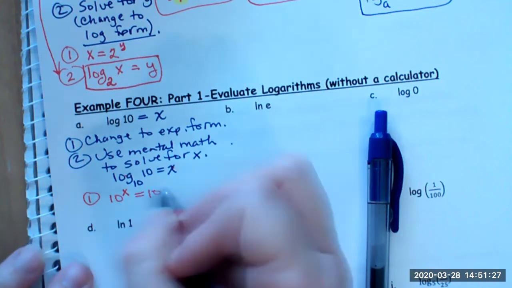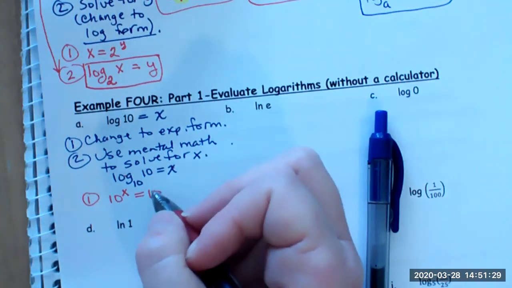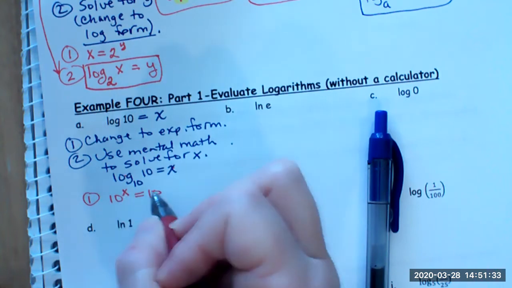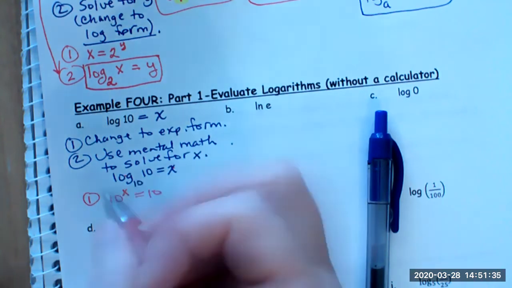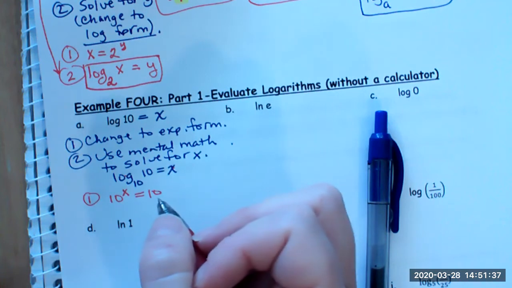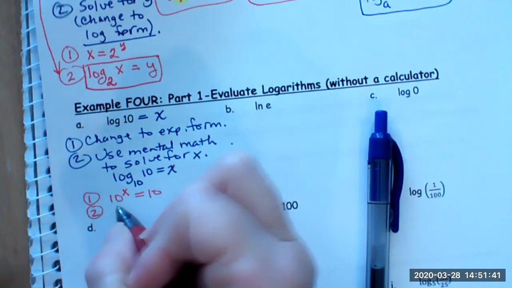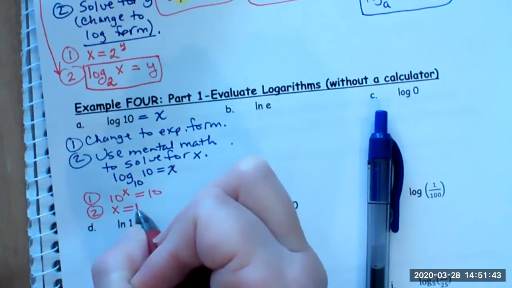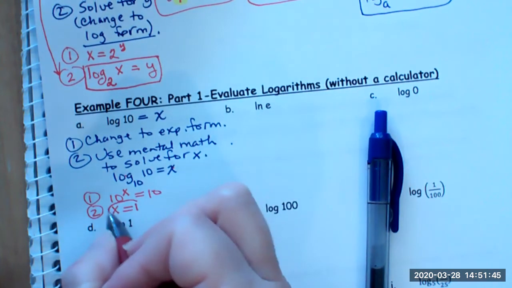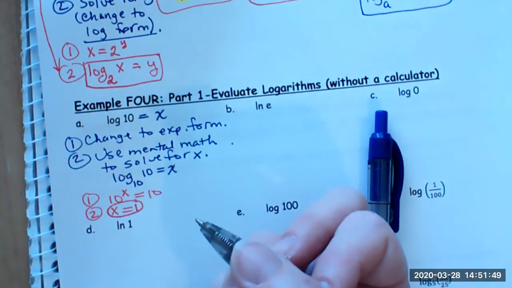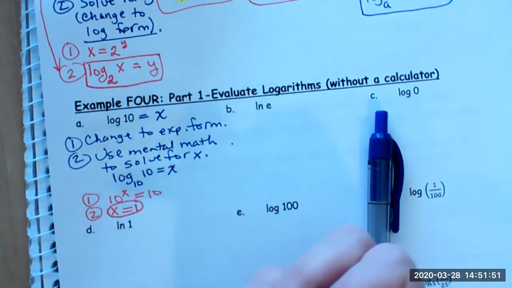And mental math will tell me that x has to equal 1. Okay? So I'm using mental math now to solve for x, and I can see that x is equal to 1. So we're basically solving equations very similar to what we did in example 1. We were just solving exponential equations that have the same base on both sides, okay?